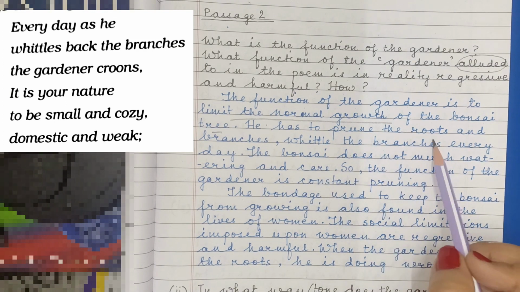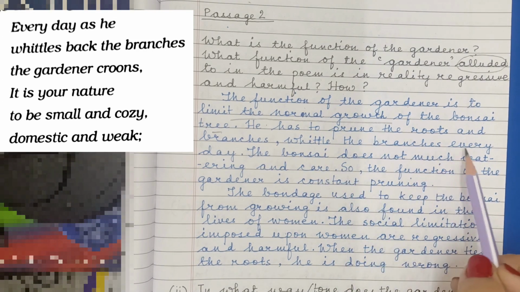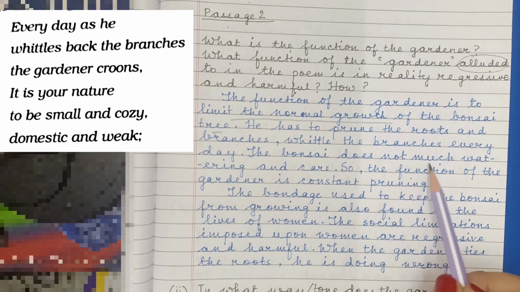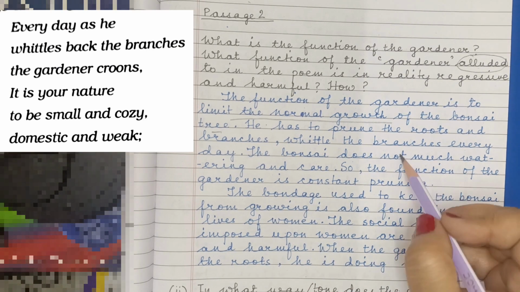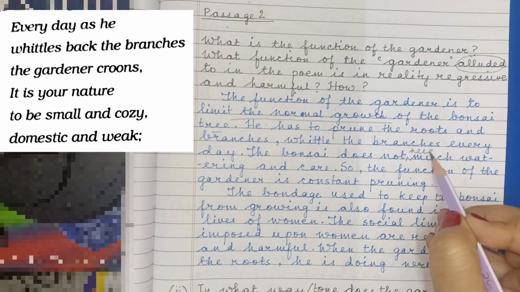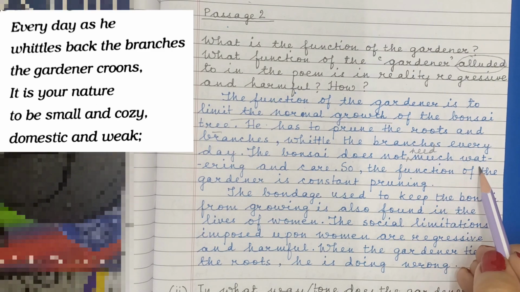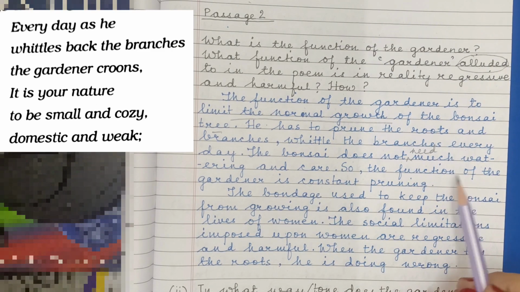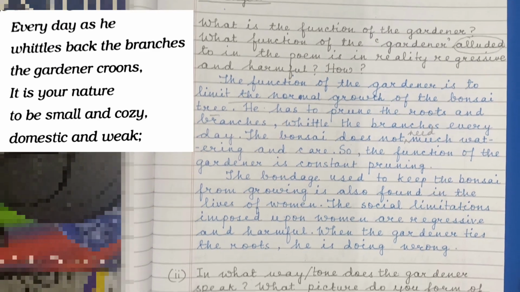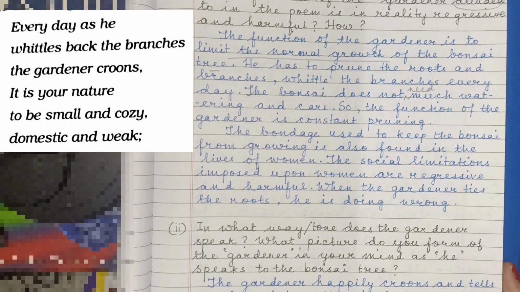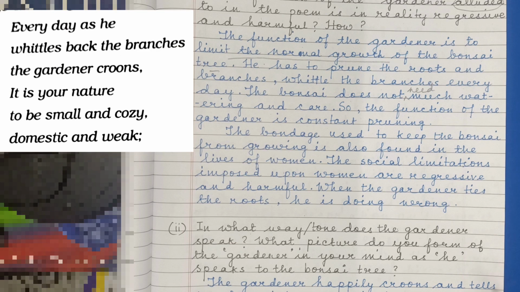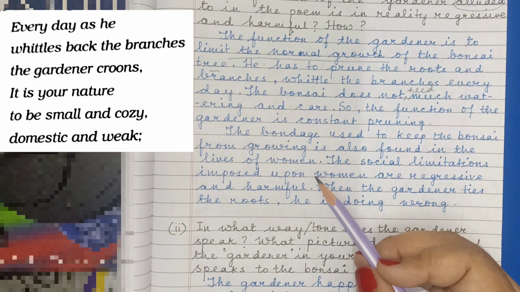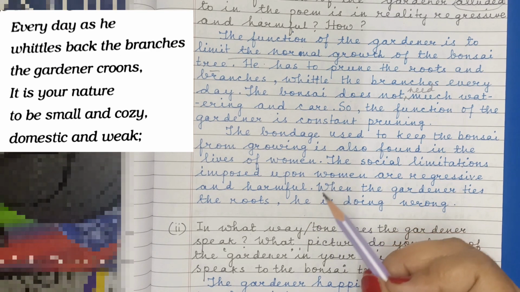He has to prune the roots and branches, whittle the branches every day. The bonsai does not need much watering and care. So the function of the gardener is constant pruning. What function of the gardener alluded to in the poem is in reality regressive and harmful. The injustice. You will have to write about the injustice now.